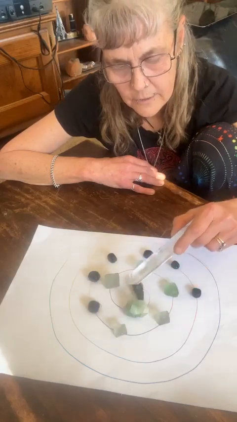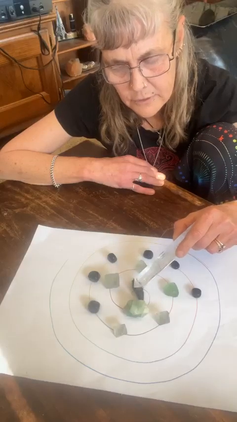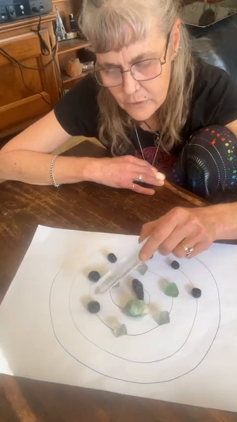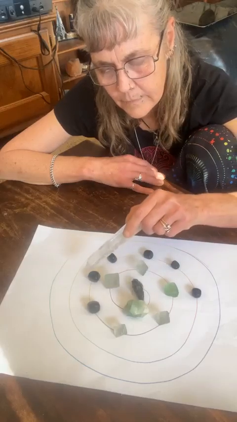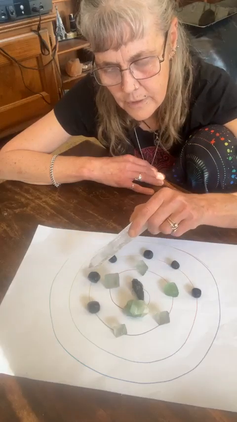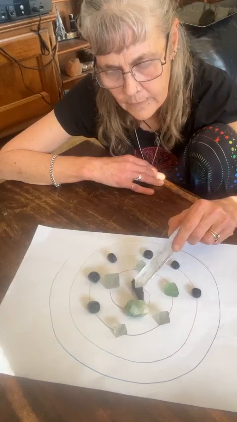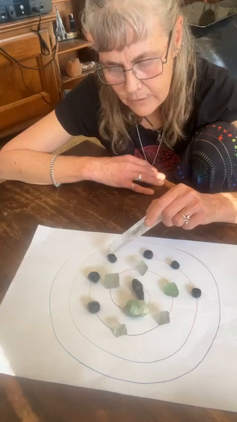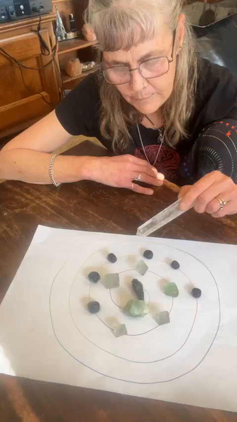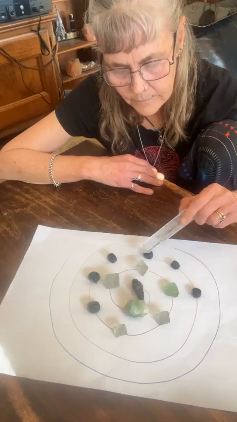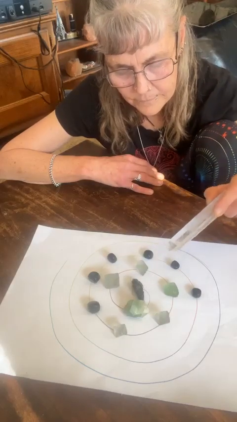So I'm just going around and I'm touching each crystal, bringing it back to the focus stone, connecting them. You could, if you wanted to, go back through your spiral. I'll show you in a minute.